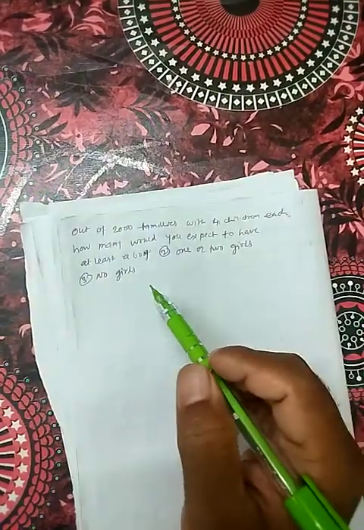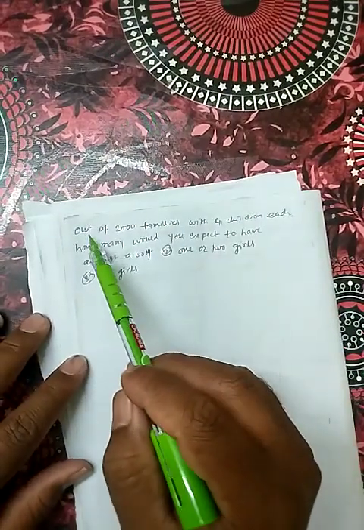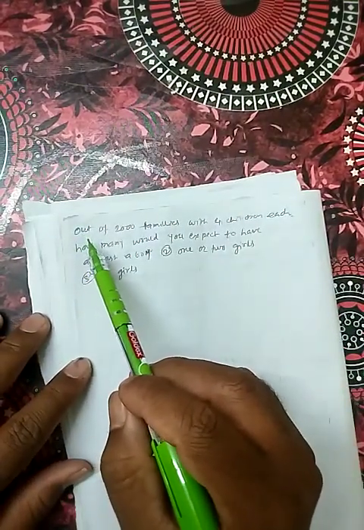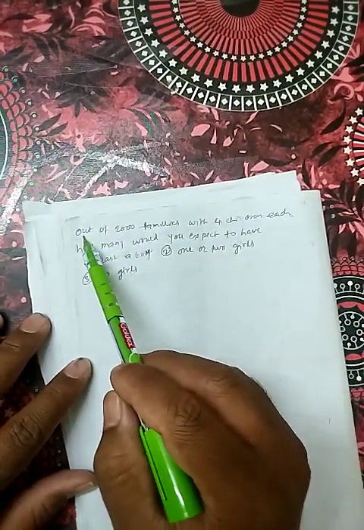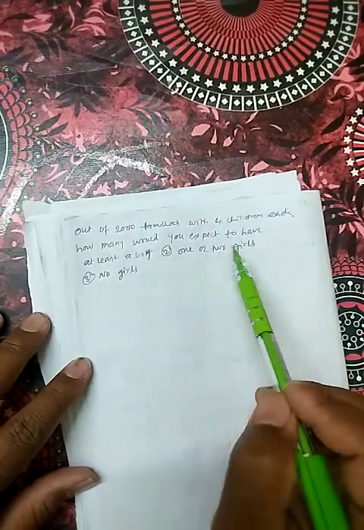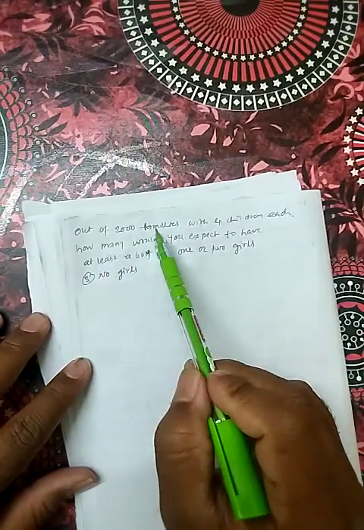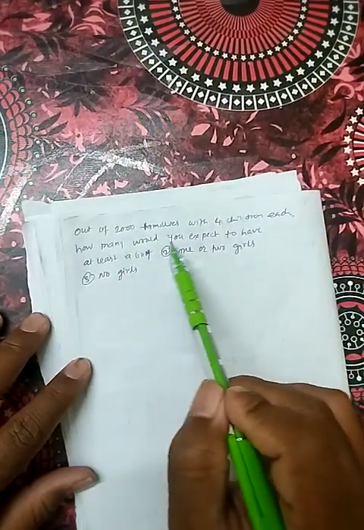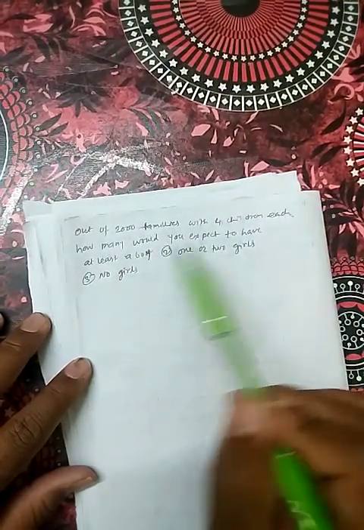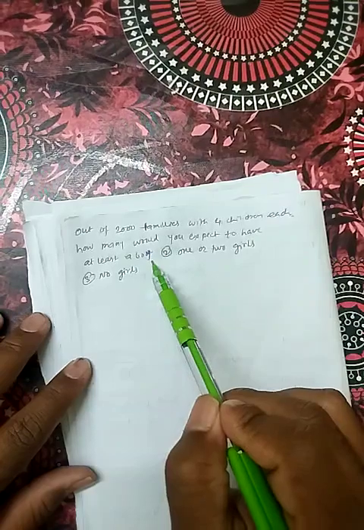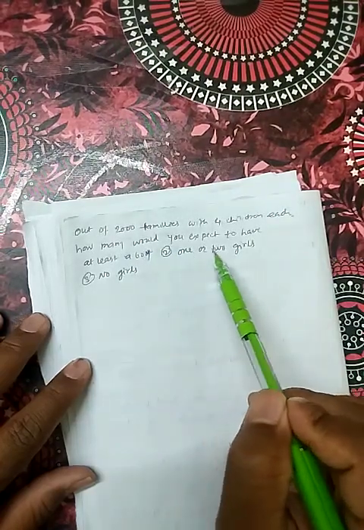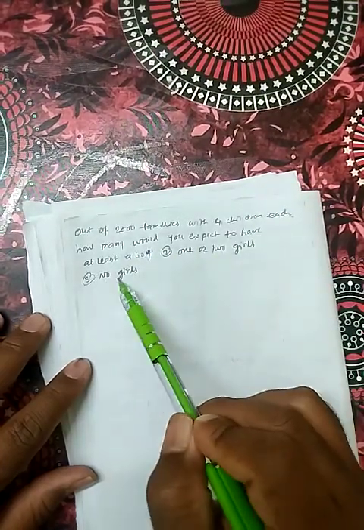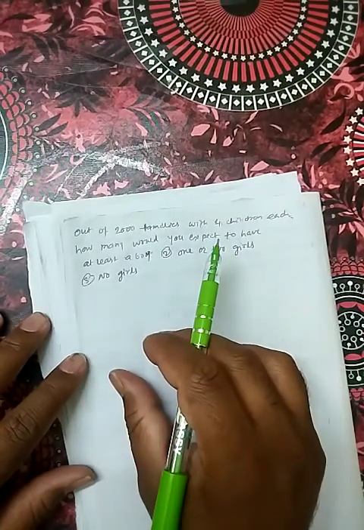Here, the second problem on probability, that is binomial distribution, is given. First, at least a boy; second, one or two girls; and third, no girls.